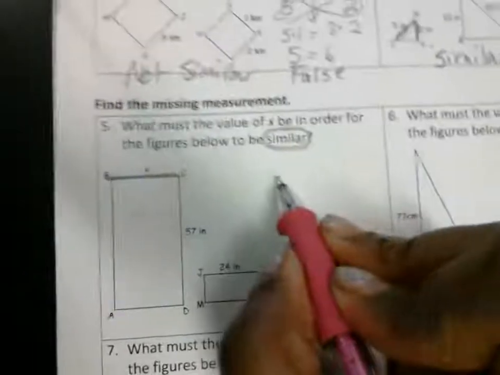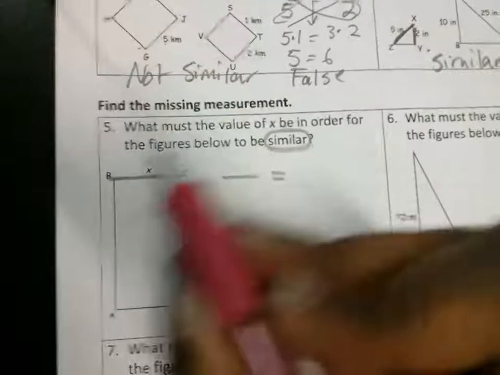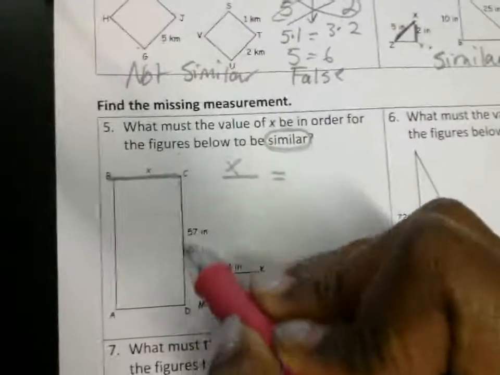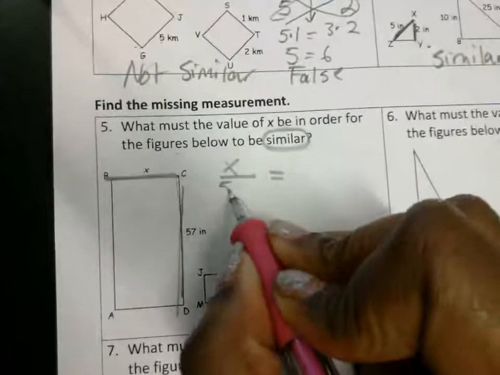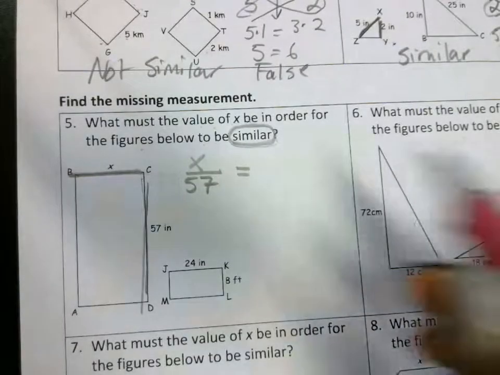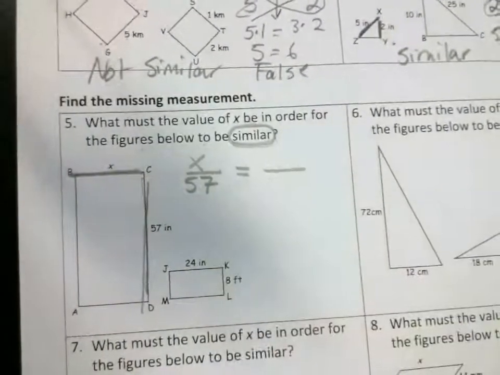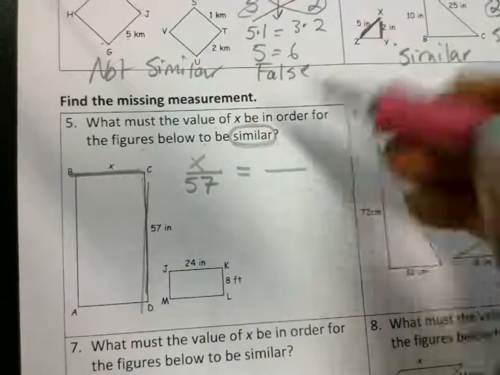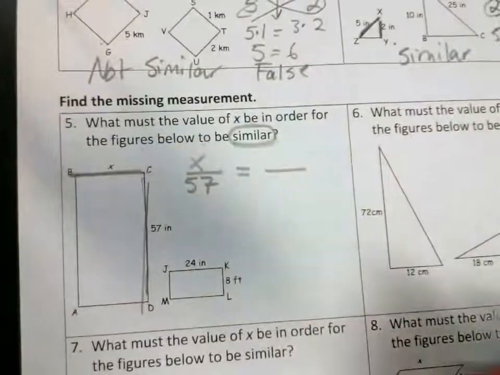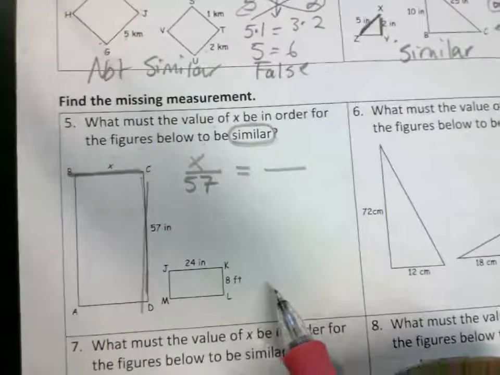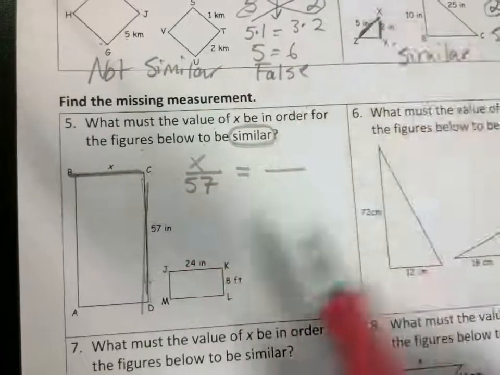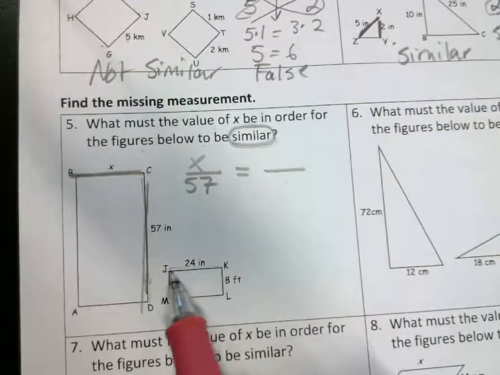All right, so let's set this up as a proportion. X is missing, so we're going to compare the top to the side. If we're comparing the top to the side, what would be the ratio for this second rectangle? 8. See how it matches up? The longer side here is 57. The longer side here is what? 24.